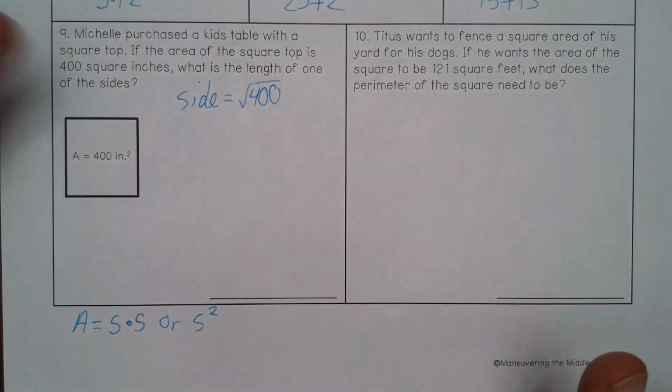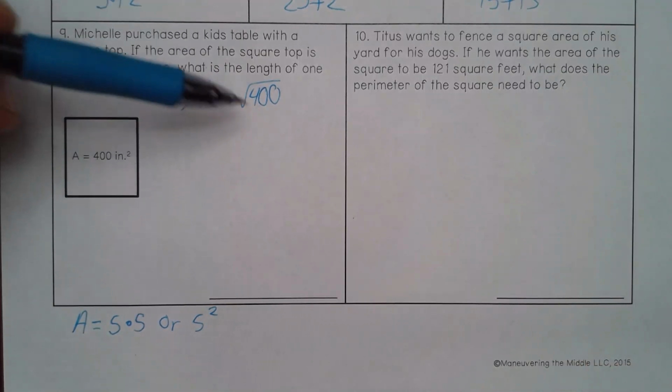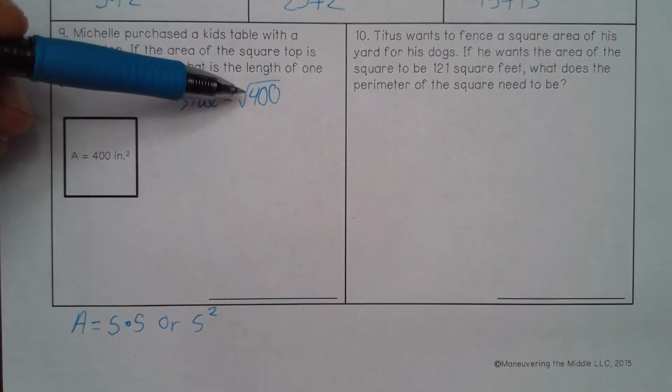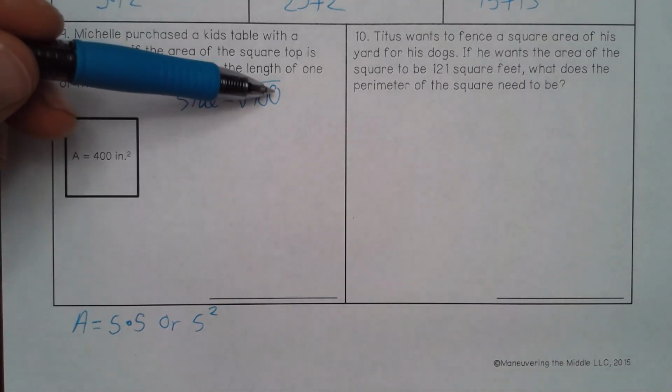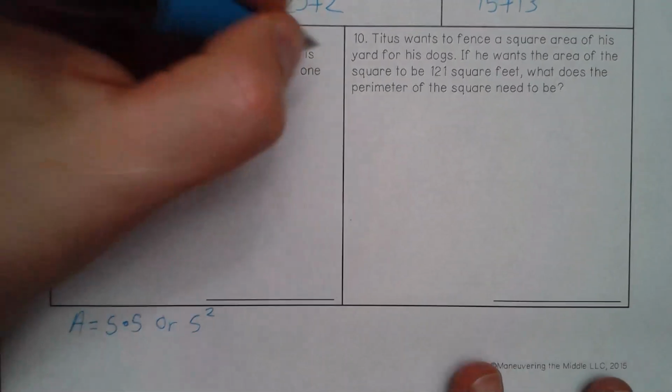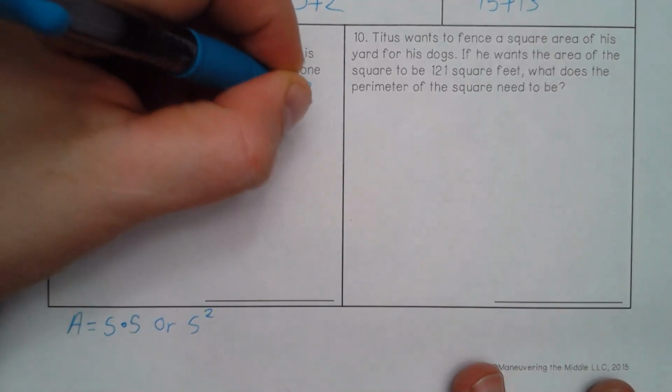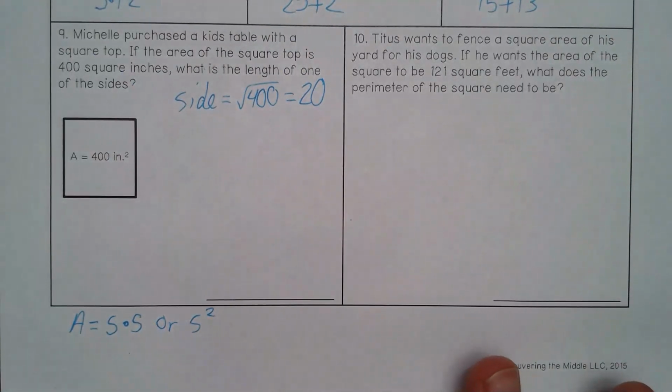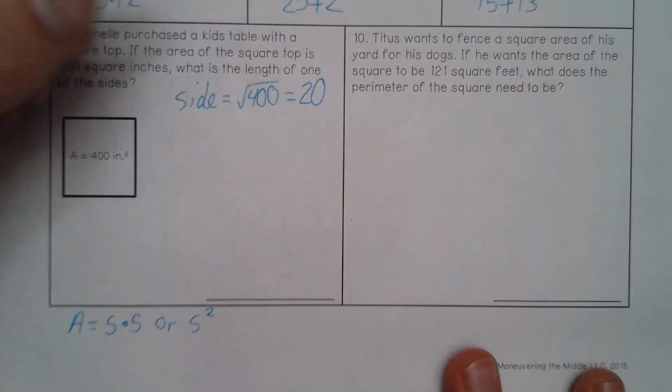While this isn't one that I said you need to memorize, you should be able to figure this out because 2 times 2 is 4. 0 times 0 gives us these 2 zeros. The square root of 400 is 20. And that's the answer. That's all you got to do.